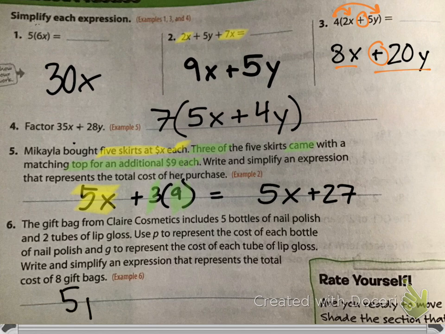5P plus 2G. Perfect. 1 gift bag is 5P plus 2G. So how many would 8 gift bags be? What could I do? I could multiply it by 8. Perfect. Times 8.